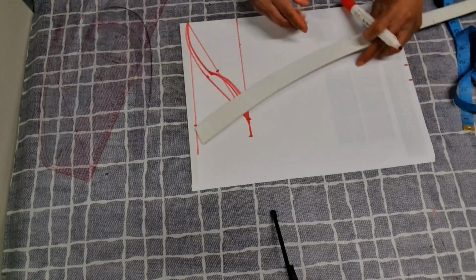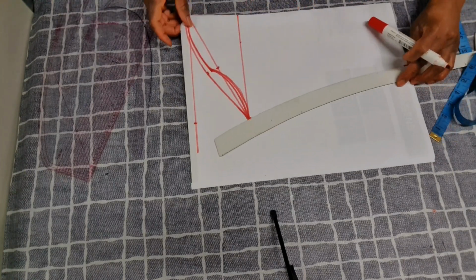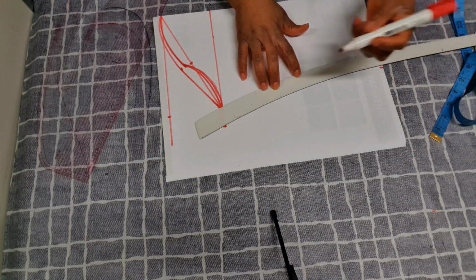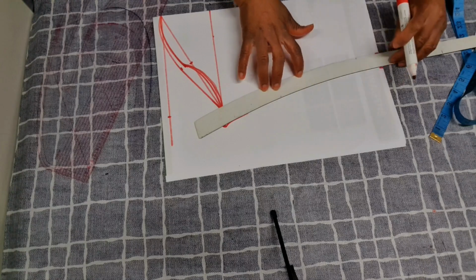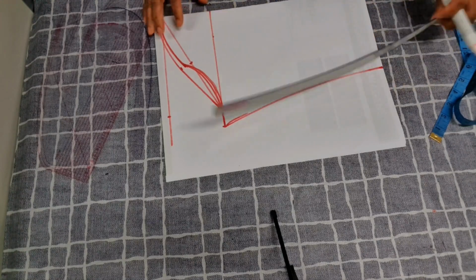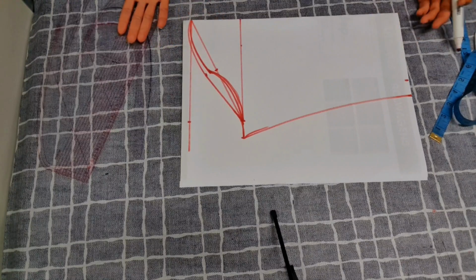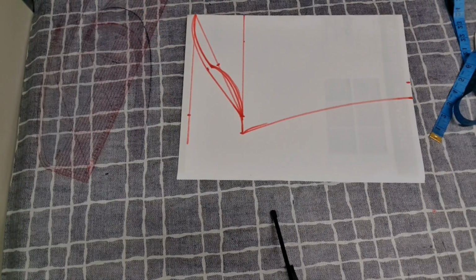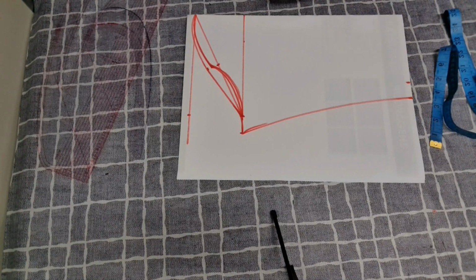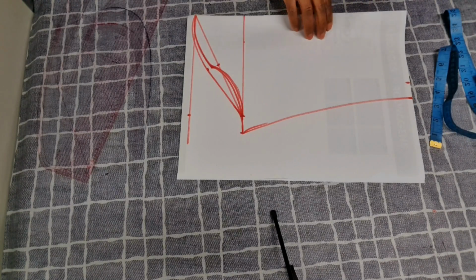So the next thing to do is just to connect the lines together. So you take your hip curve, or you use it with ordinary hands. I'm going to use my hip curve just to curve from the armhole to the opening of our sleeve. Guys, do you see our sleeve is ready? So now the next thing to do is to cut it out. So while cutting it, you first of all cut your back armhole.